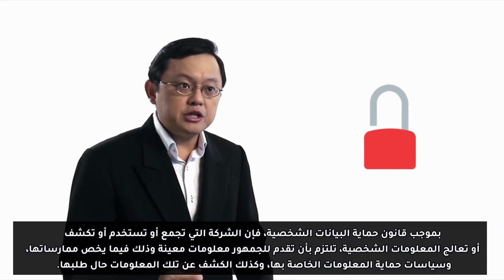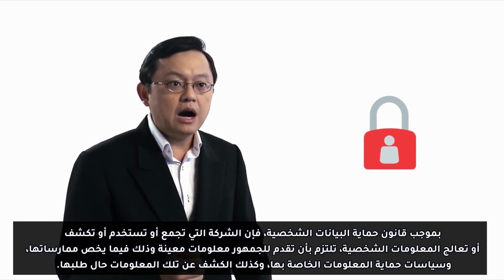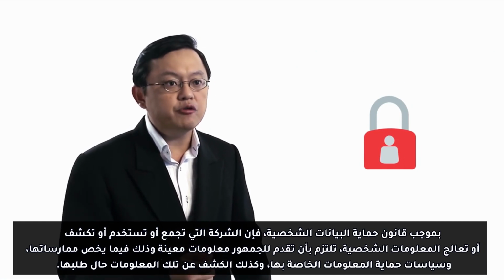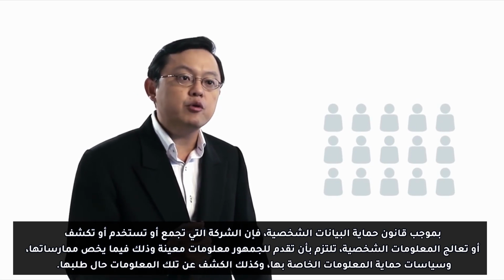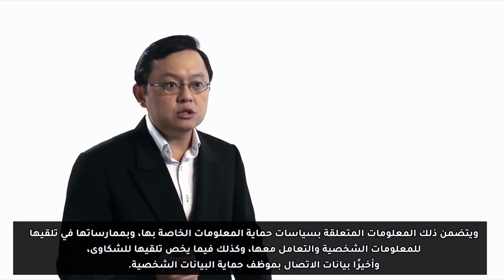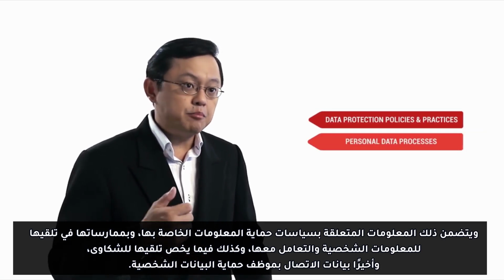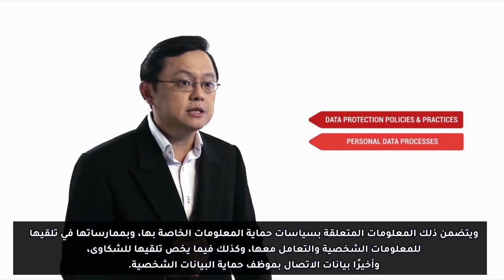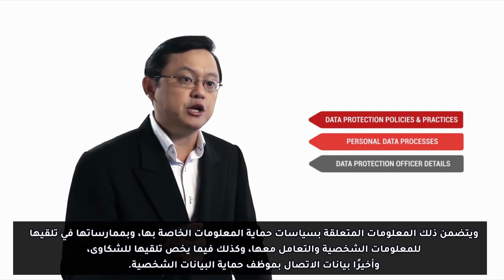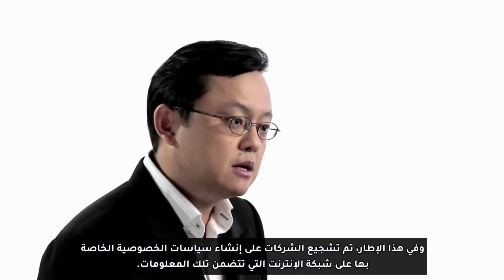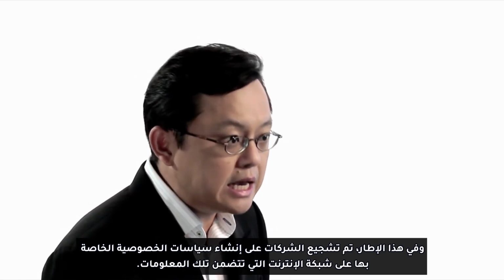Under the Personal Data Protection Act, businesses that collect, use, disclose, or process personal data are required to make certain information regarding its data protection policies and practices available to the public and on request. Such information includes information relating to the business's data protection policies and practices, the process for receiving and responding to personal data related complaints, and finally, the contact details of the data protection officer. In light of this, businesses are encouraged to establish privacy policies on their website containing this information.